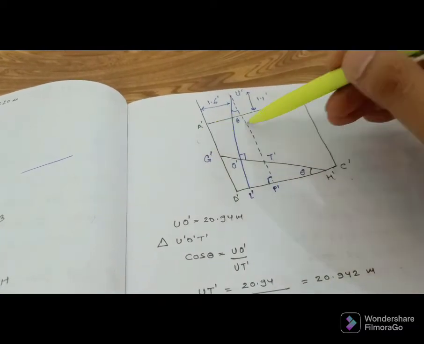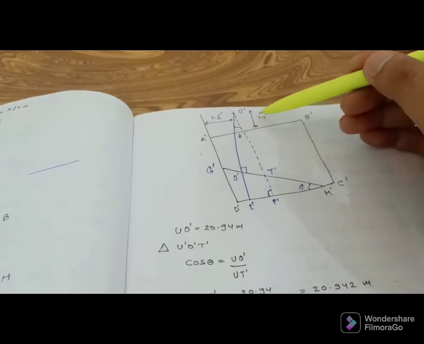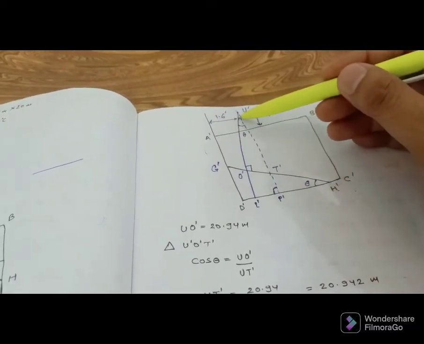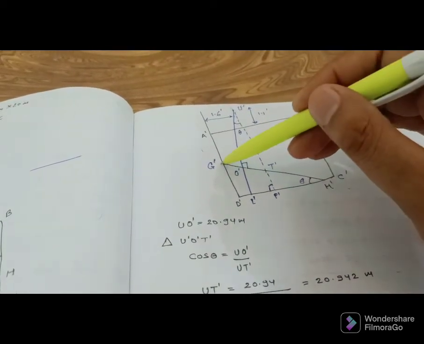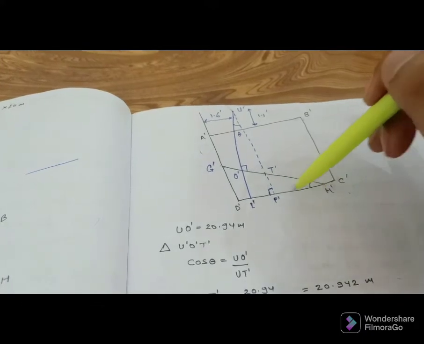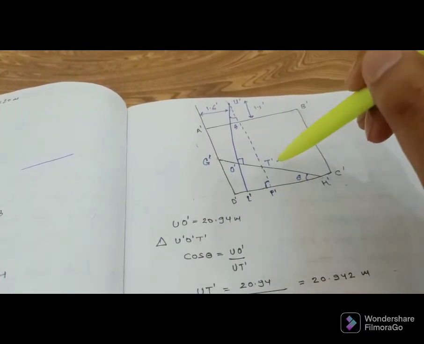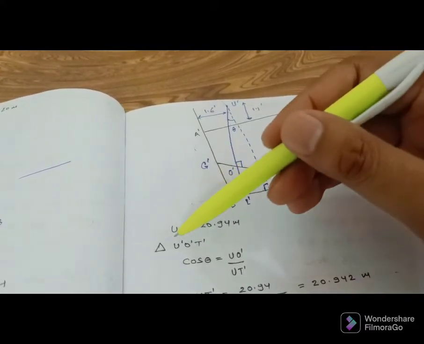Now this is a tank. This is the tank top, and the ullage pipe is 1.1, which is already given in the question. This is 1.6, which is already given in the question. Now we have to calculate the dimensions of this triangle, because this is the wedge which has been created. So we know UO dash.